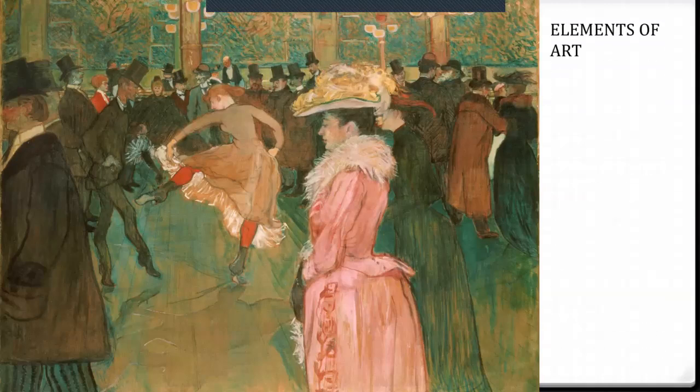So let's start to consider the various elements of art. Now, with different artworks, certain elements are used or are visible a lot more prominently than others. So it's not necessarily always going to be the case that you're going to have that in.